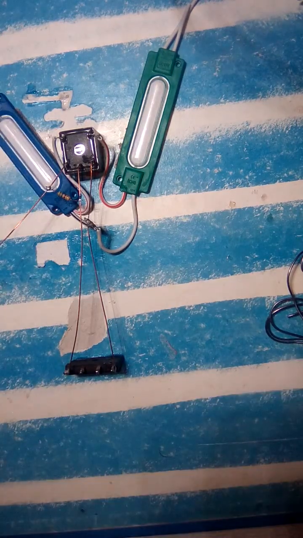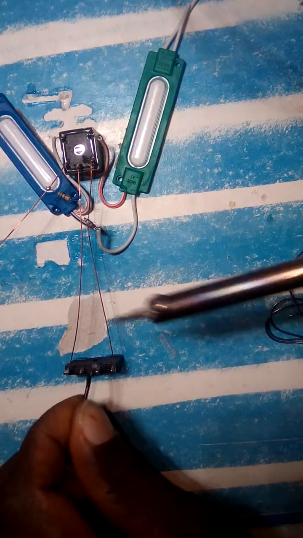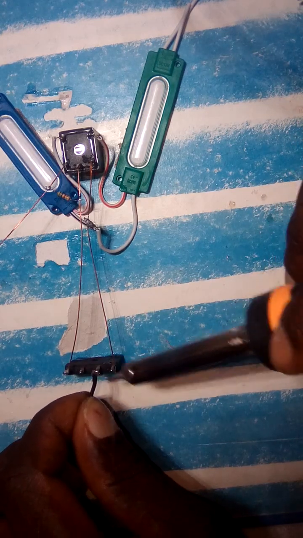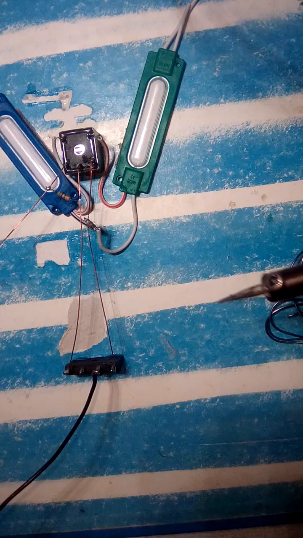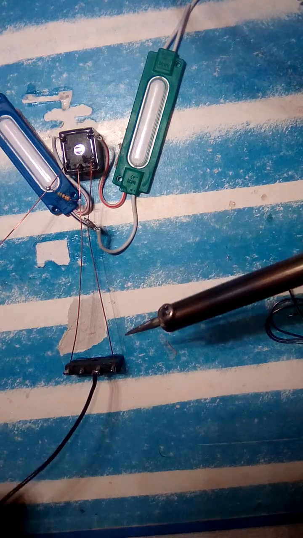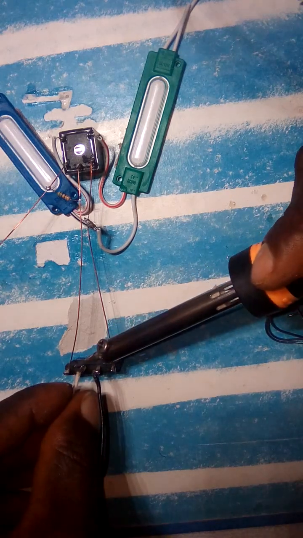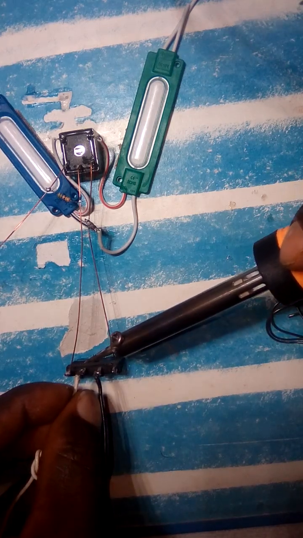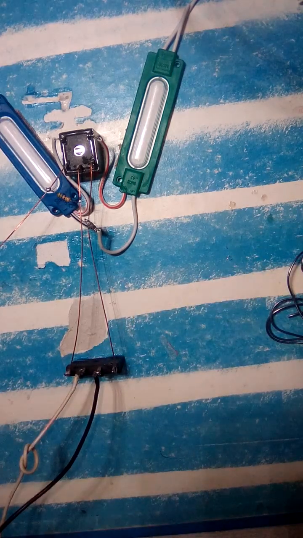Now we have the input terminal of the rectifier. This is the AC input.